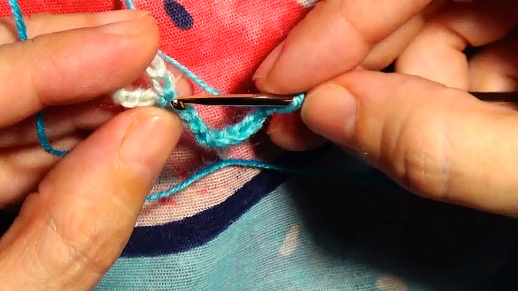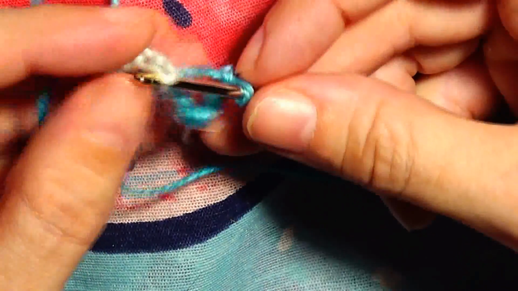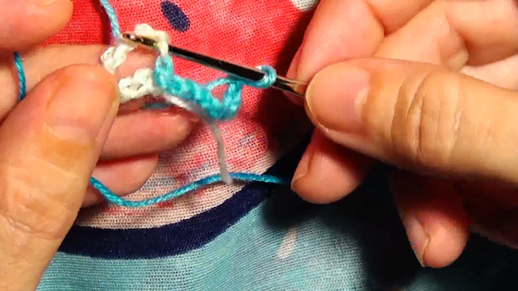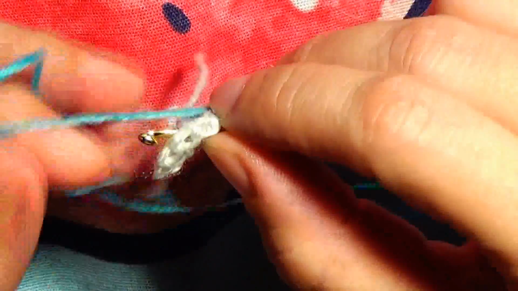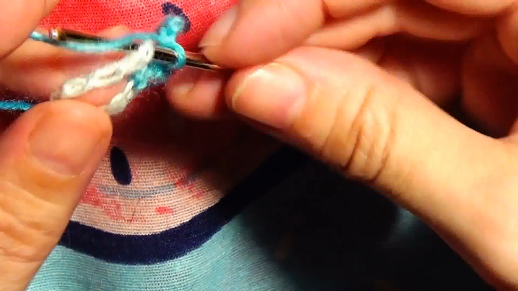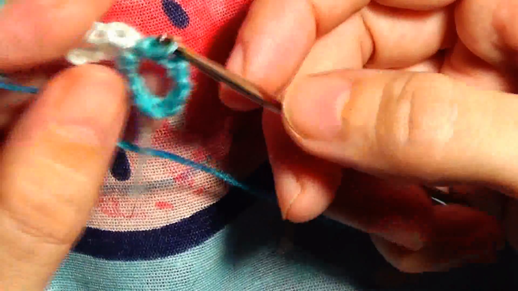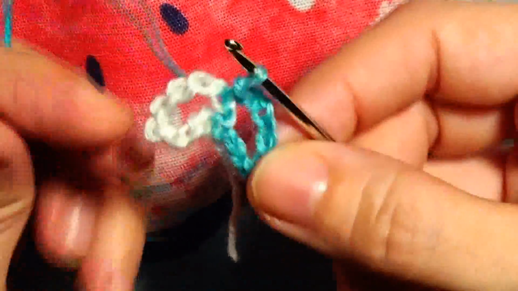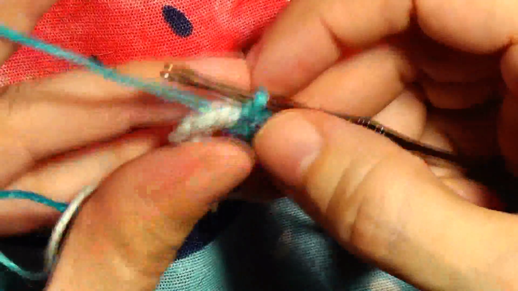And now I will go back and count 1 and 2 loops, and I will put the crochet into the second loop and I will grab the cord like this, take it out through this loop and again take it out through the other loop like this. So I have created the first petal, and now again I will create a series of loops like this.